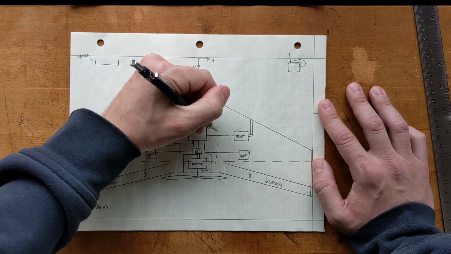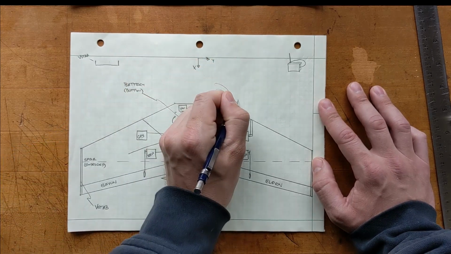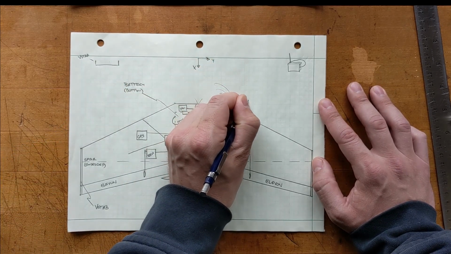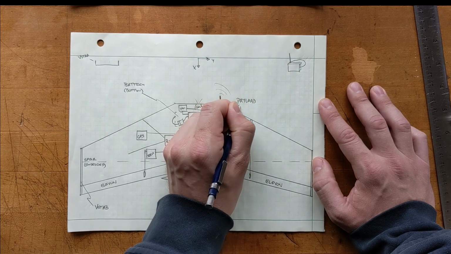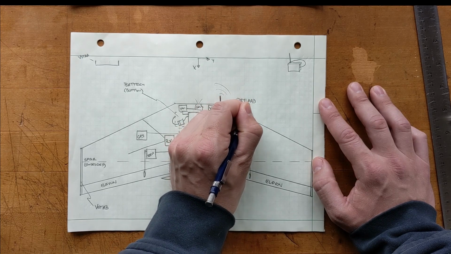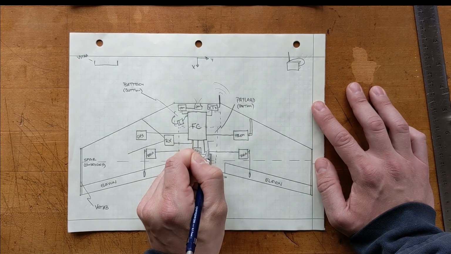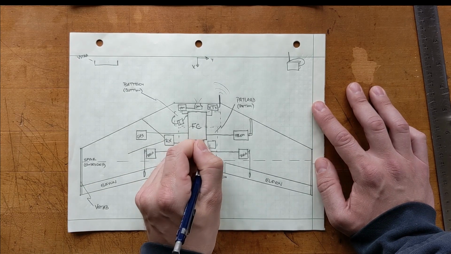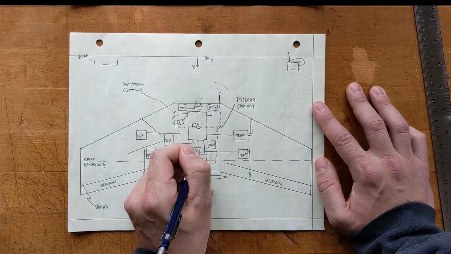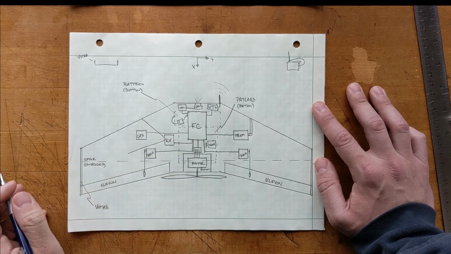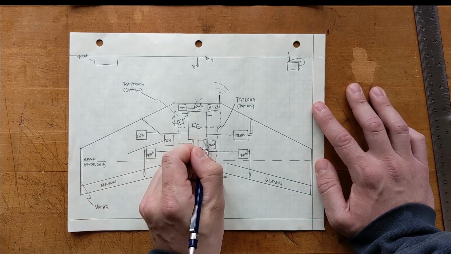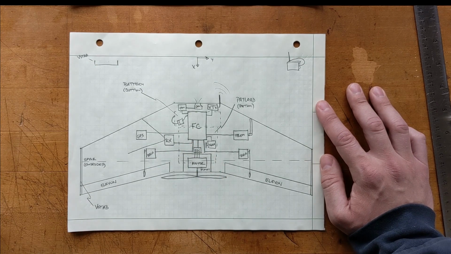And then we need a way to release it, a mechanism to do that. And we'll probably use a servo for that. Not sure exactly how yet, but it's got to talk to the flight controller.